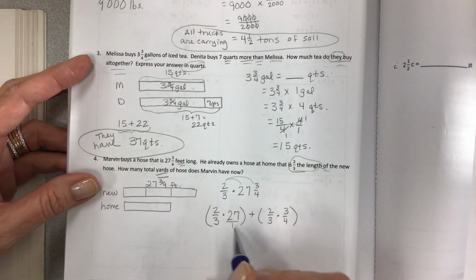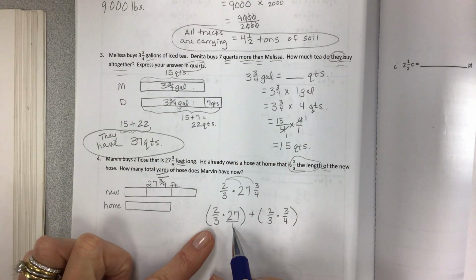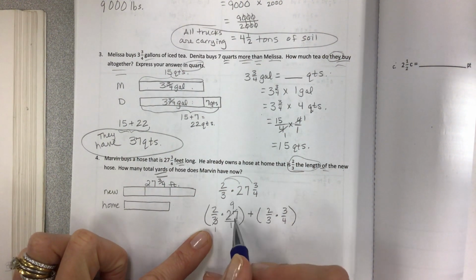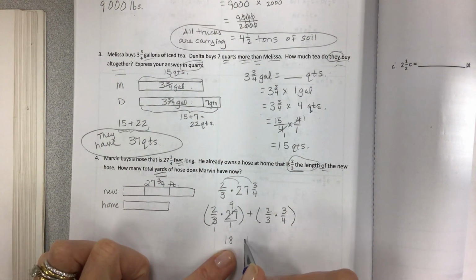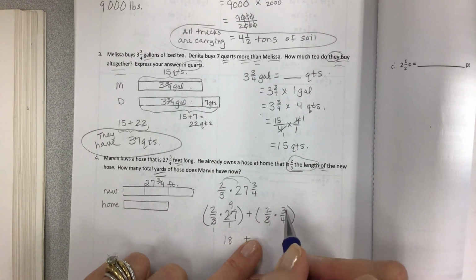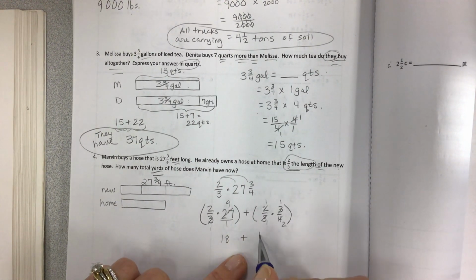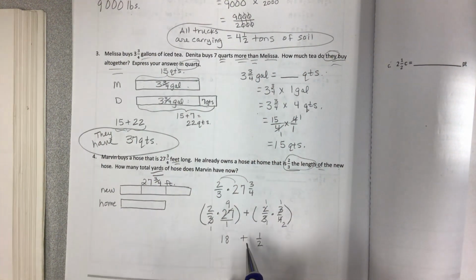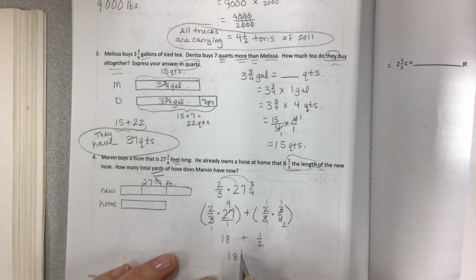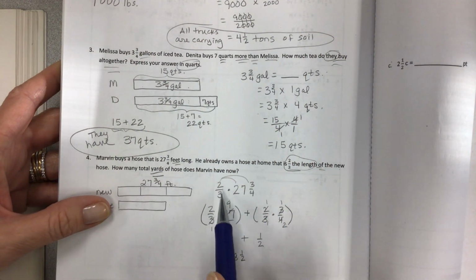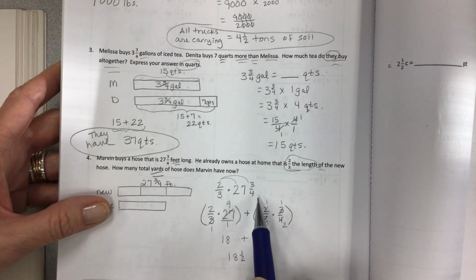So when I do this, I have 27 over 1, which means I can simplify and get an easy number. What about this one? I can simplify. I can even simplify this and get 1/2. And so then I end up with 18.5 feet. Now, for what? For the 2/3 of 27 3/4.